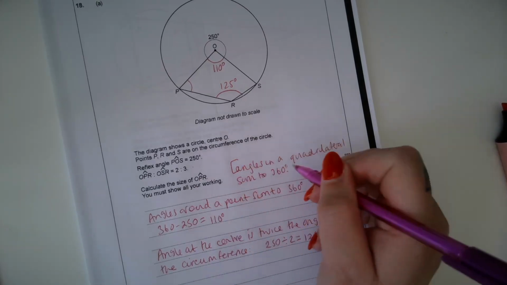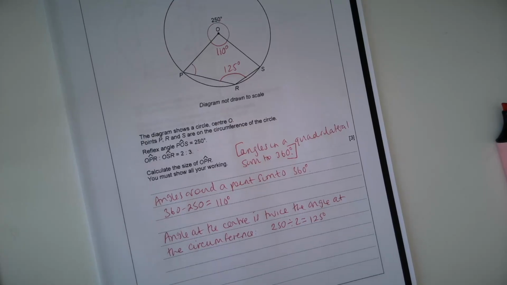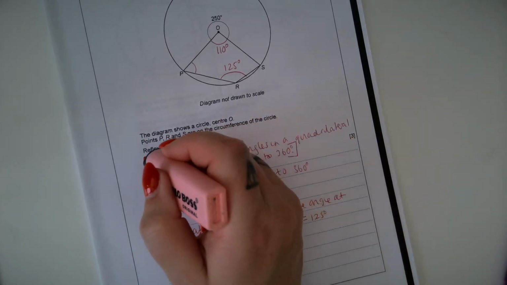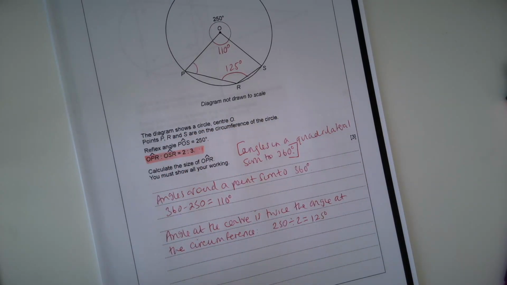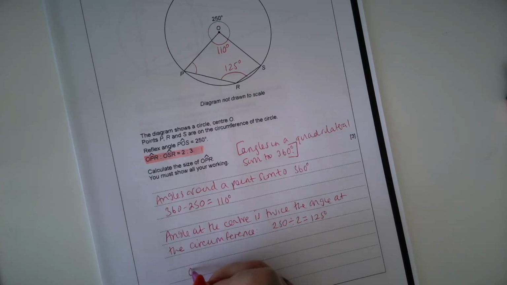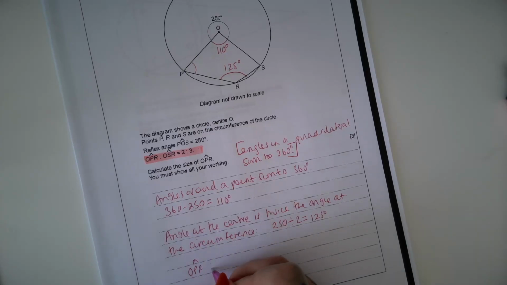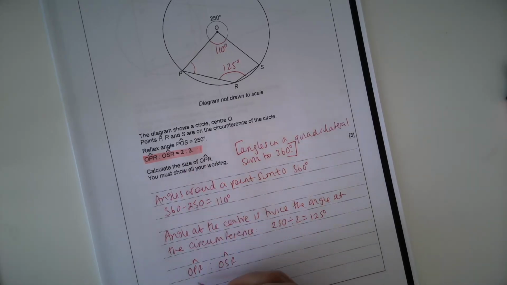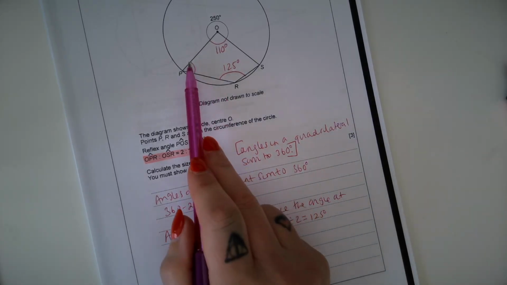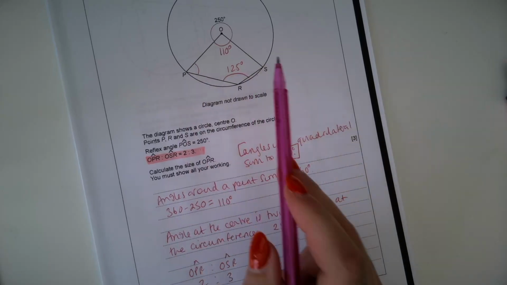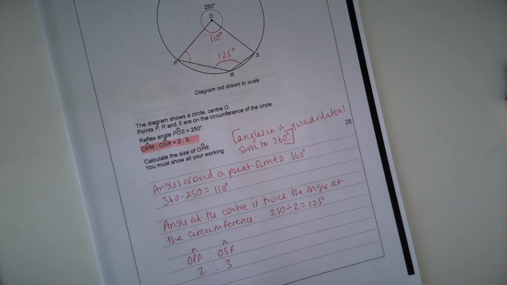We can't use this fact just yet, but we are going to use this ratio now to help us alongside that fact. It tells us that the angle OPR is in the ratio with angle OSR of 2 to 3. So whatever those 2 angles should add up to is shared across this ratio.